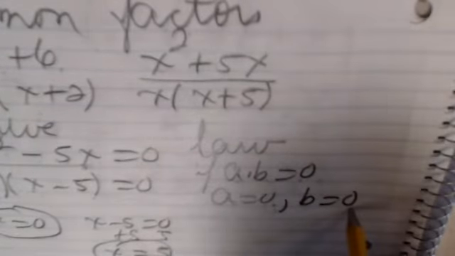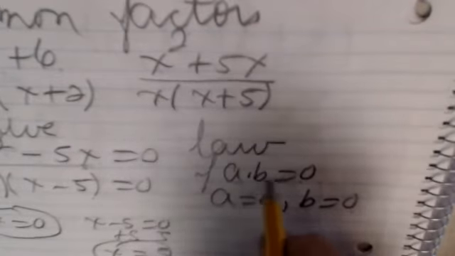Okay, now I want you to put this in your notes, folks. There's a little law. If a times b is equal to 0, then a is equal to 0 or b is equal to 0. Does that make sense? How much is 0 times anything? 0. So Kevin, that makes sense, doesn't it? If I multiply two things together and get 0, one of them has to be 0. In fact, both of them can, yeah, both of them can be 0, right?